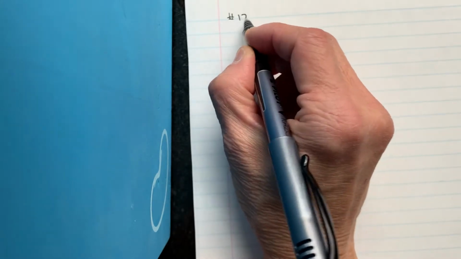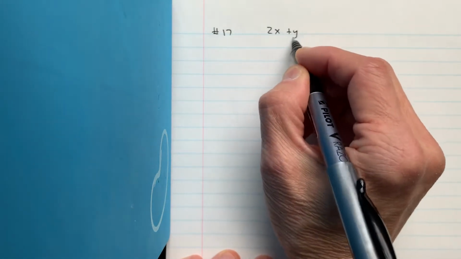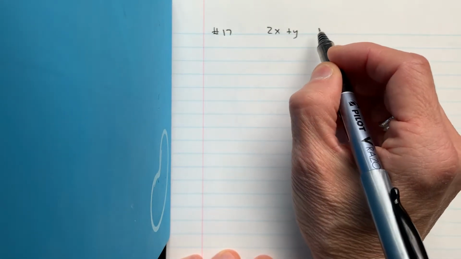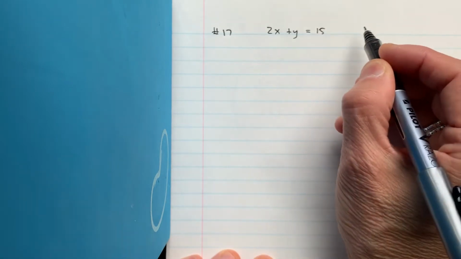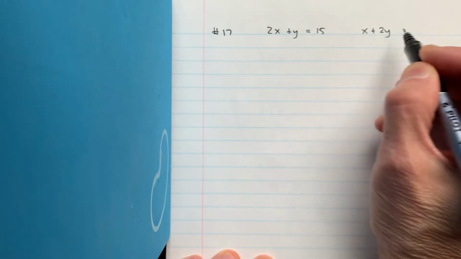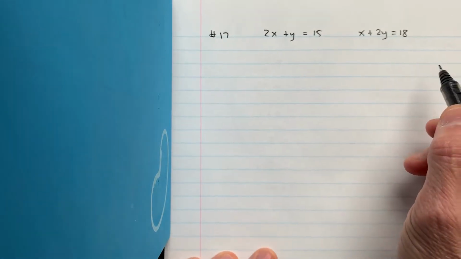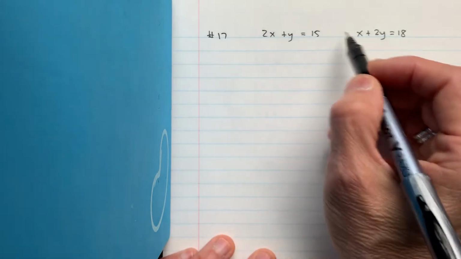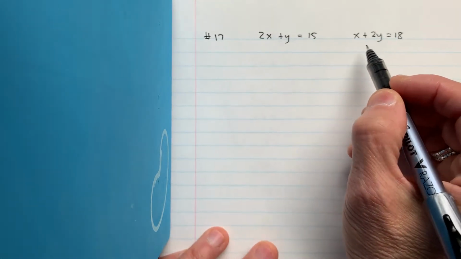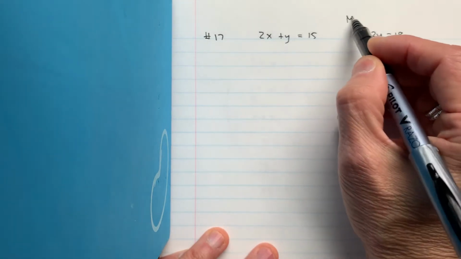Number 17 is 2x plus y equals 15. And then we have x plus 2y equals 18. All right, again, what we want to do is multiply one of them by 2. Let's do this one.